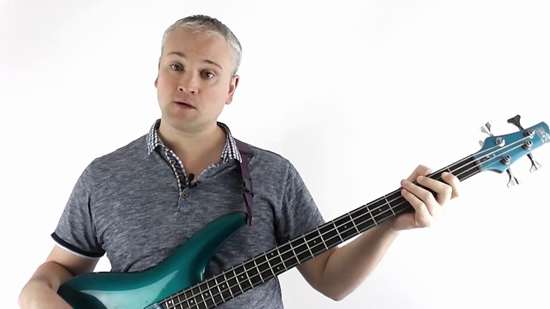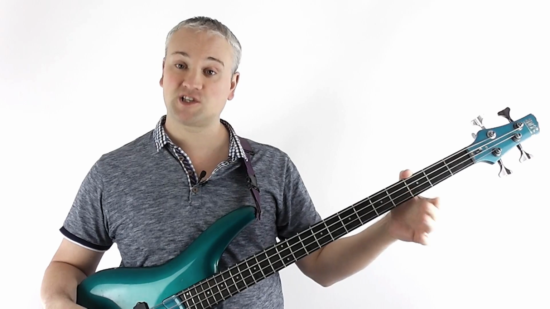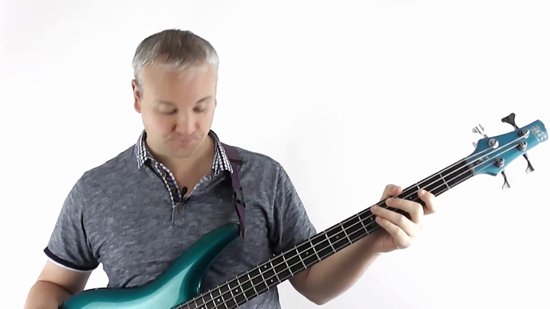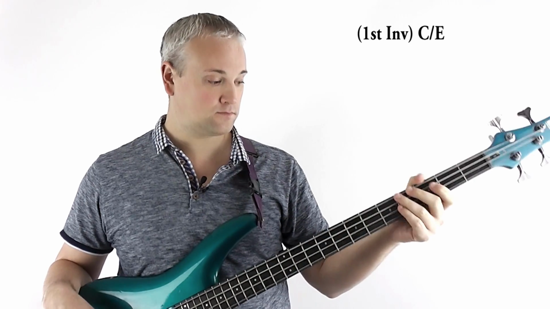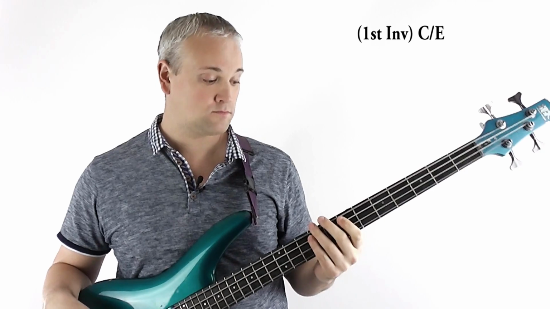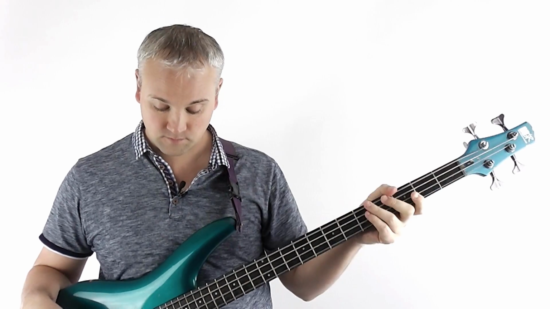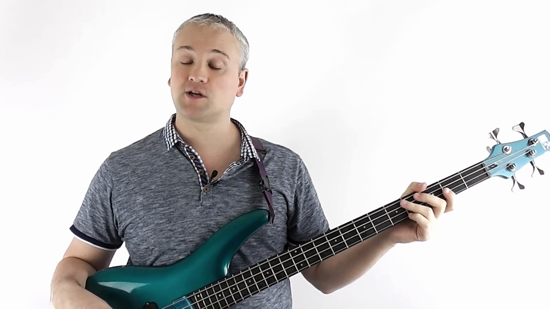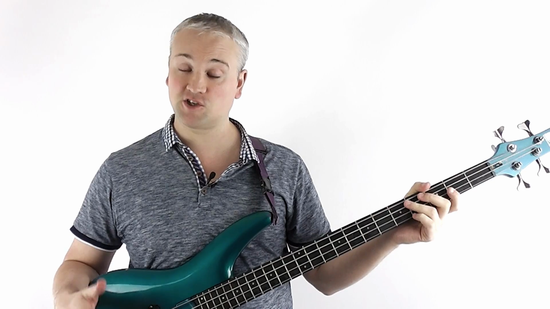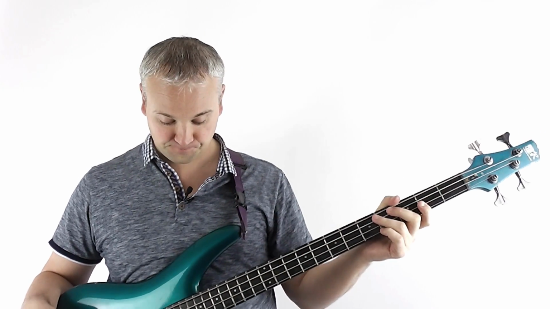Okay, so now let's play that same chord again, but this time we'll play an E. So this will be a C over E, which is a first inversion. So now we'll play over the same C major chord again, but this time we'll play a G in the bass. So this is a C over G, which is a second inversion C major.